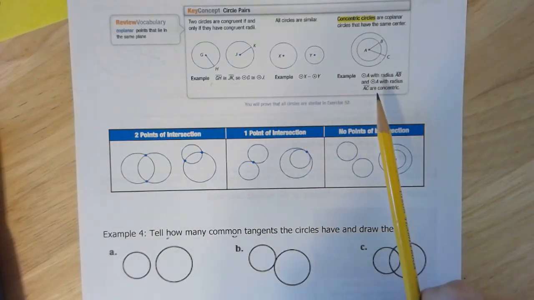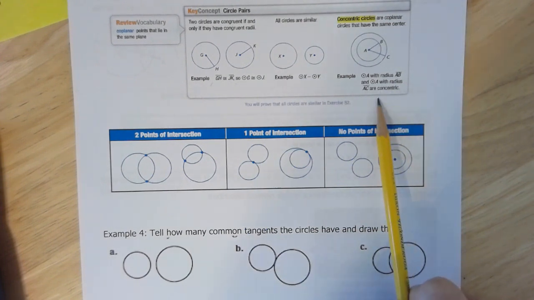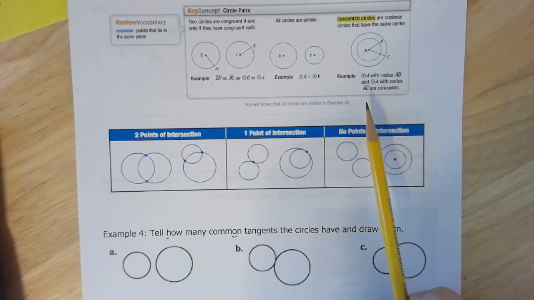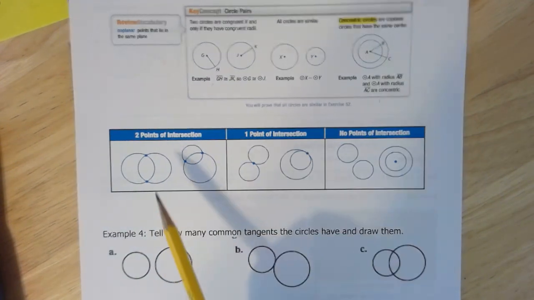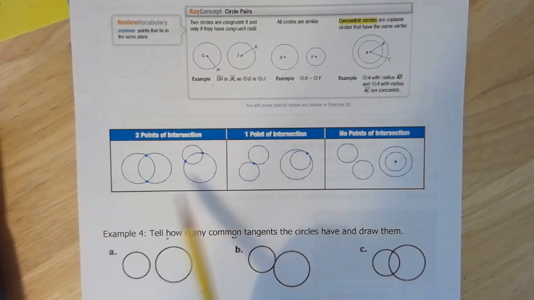Concentric circles are coplanar circles that have the same center. These circles are not congruent though because they do not have the same radius length. All right, so we have different intersections. You can have 2 points of intersection. That's what these look like. You can have 1 point of intersection, or you can have no points of intersection.